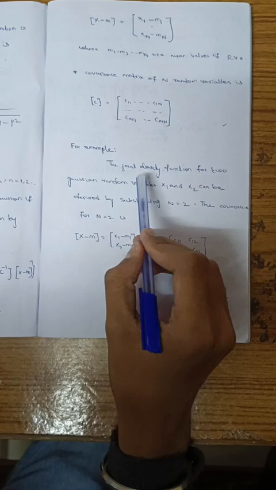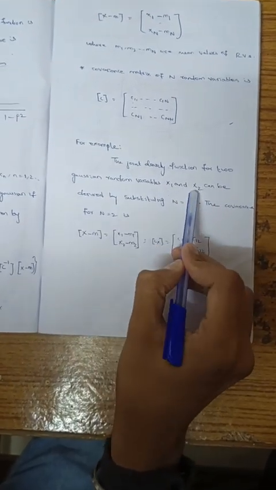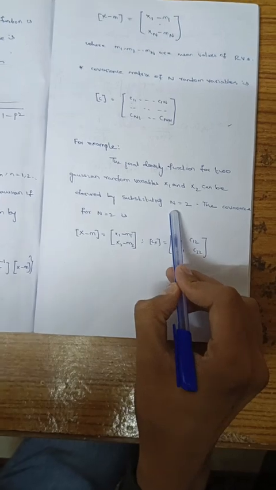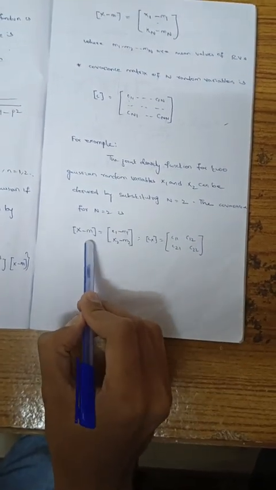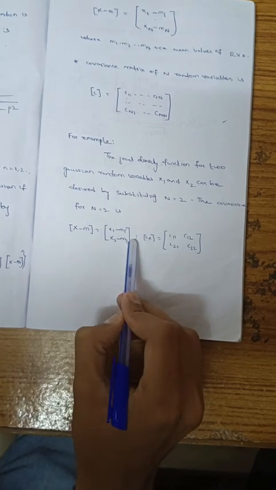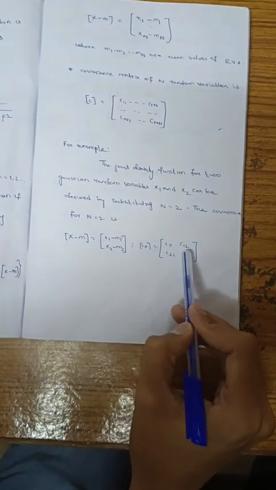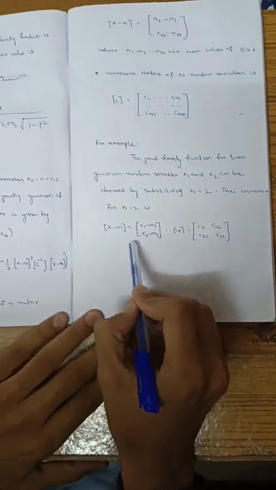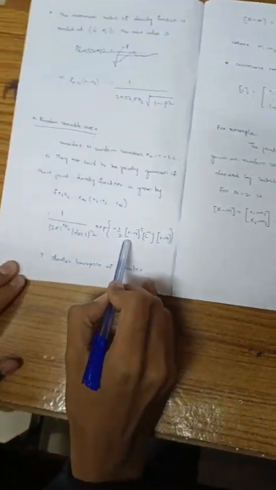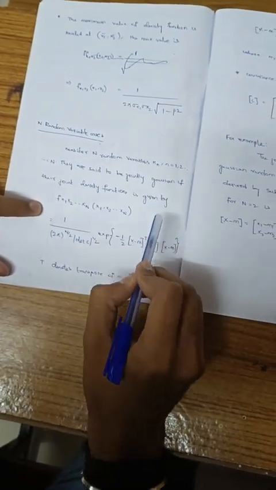For example, the joint density function for two random variables x1 and x2 can be derived by substituting n equals 2. For n equals 2, x minus m equals x1 minus m1, x2 minus m2, and the cx matrix equals c11 c12 c21 and c22. If we substitute these values in these terms, we will get the jointly Gaussian function.